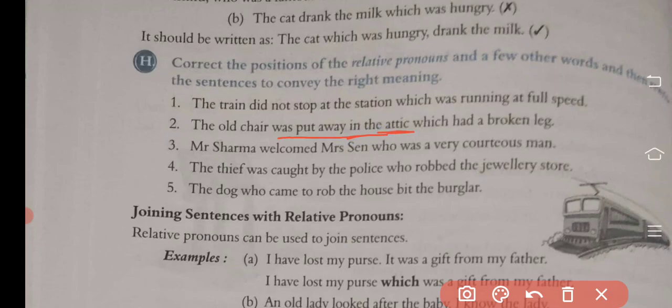But you will attach it to the old chair. This is the first one, the old chair, which had a broken leg. This is the second one, this portion, and this will come here, the third portion, that is, was put away in the attic. So the answer is, the old chair which had a broken leg was put away in the attic, right? That's the answer.